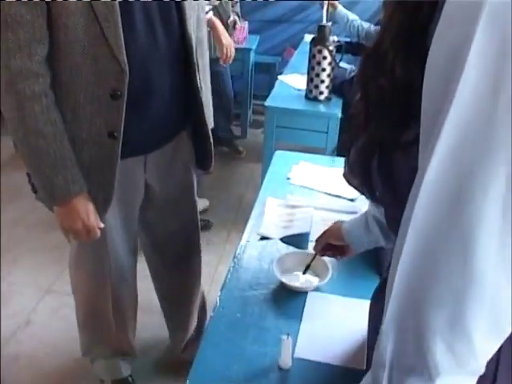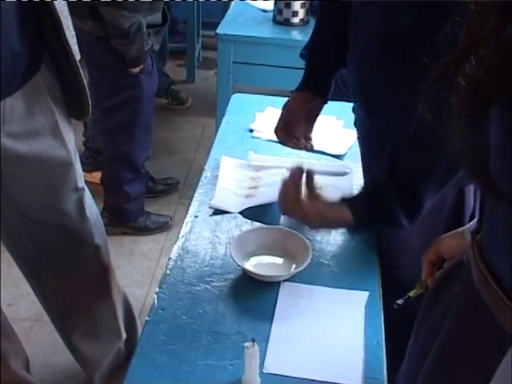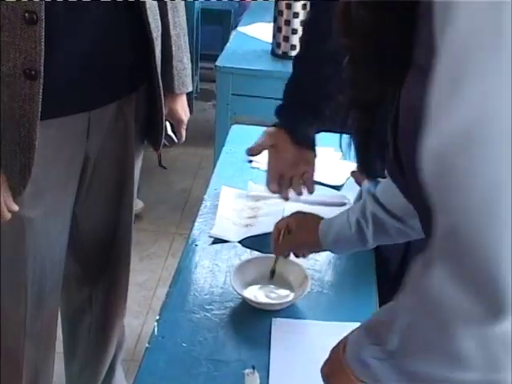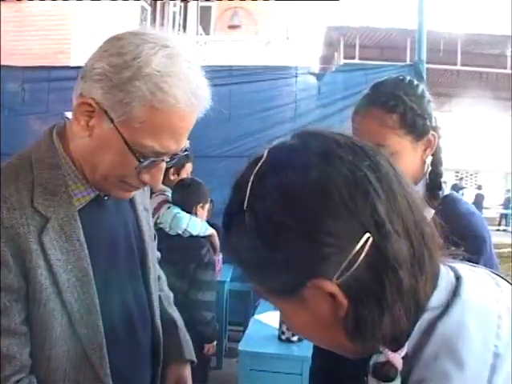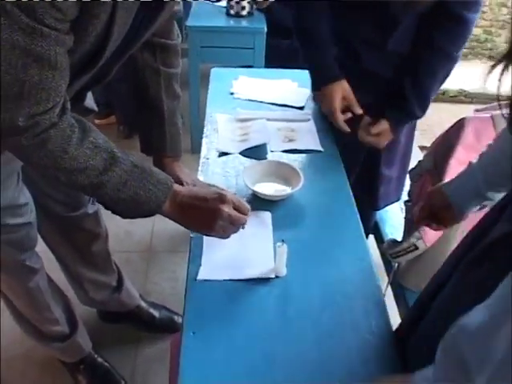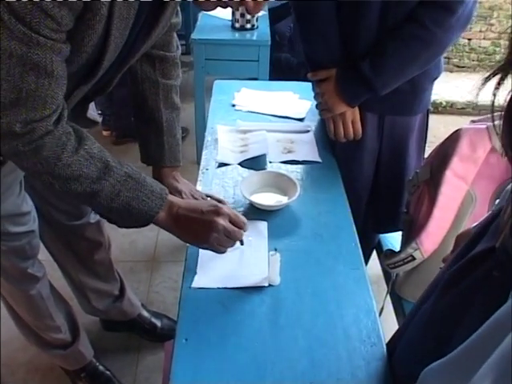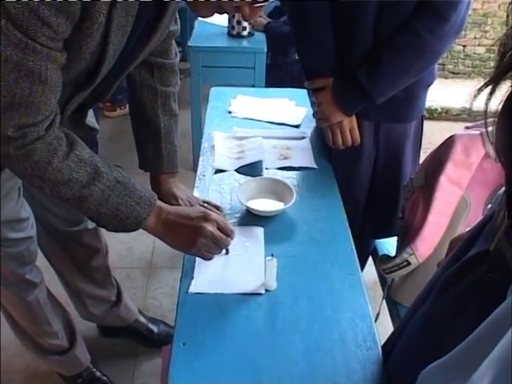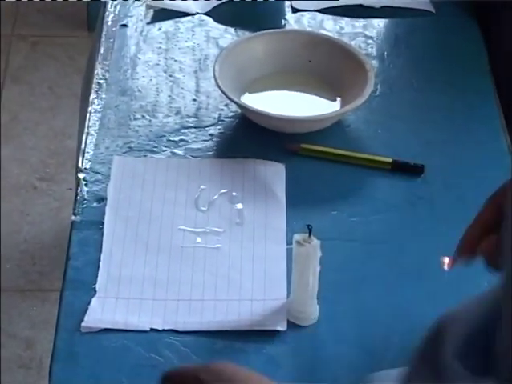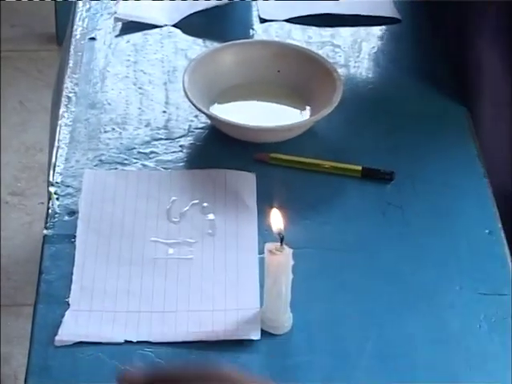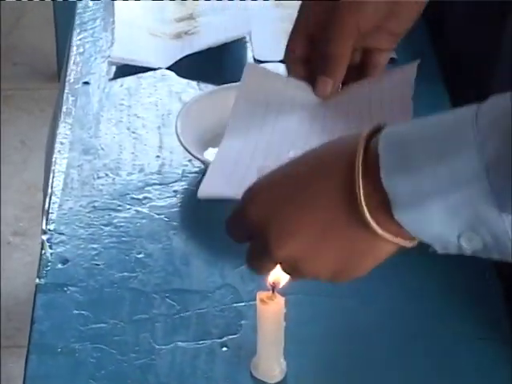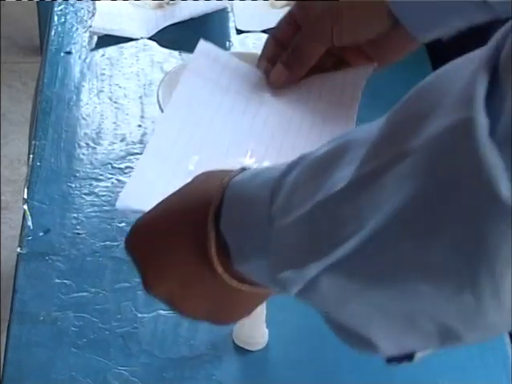Today we need paper, candle, milk, and a matchstick. First of all we have to write something. Can you write it? Okay, that's all. Then we should burn the candle. Then we should put the paper above the burning candle. But let's see what's happening.